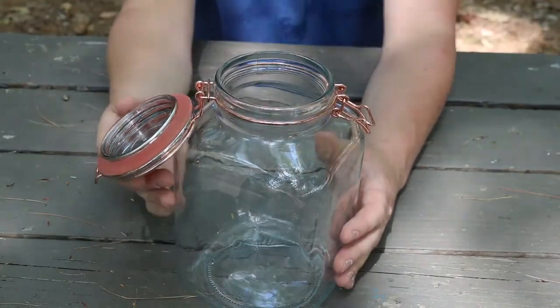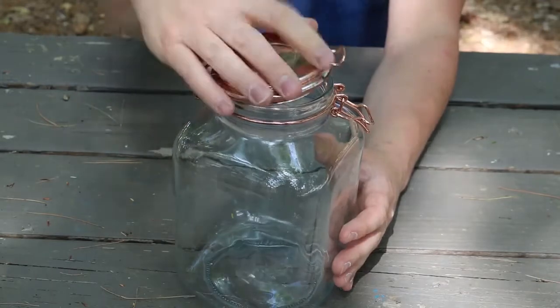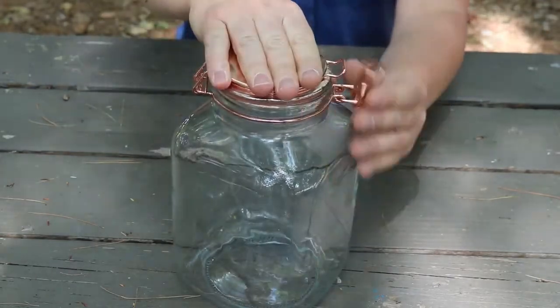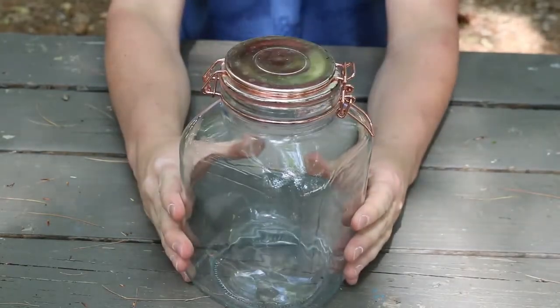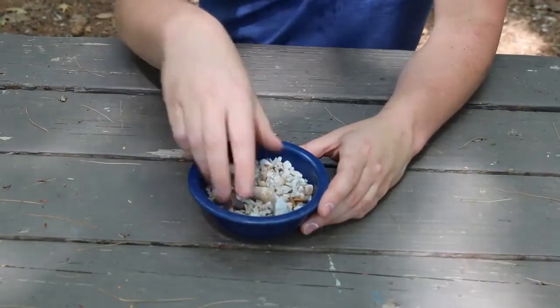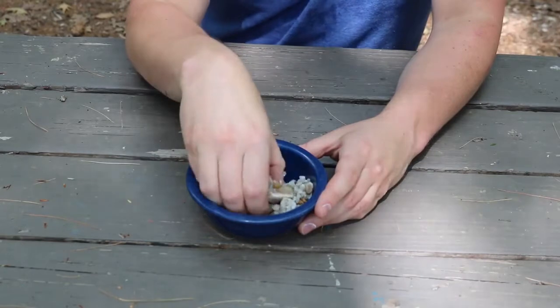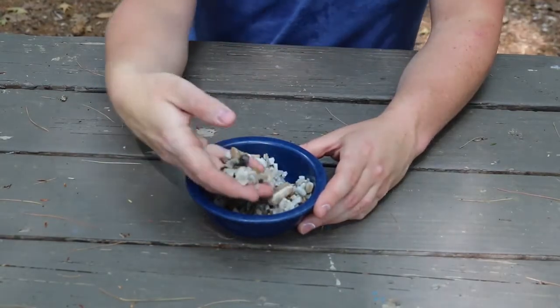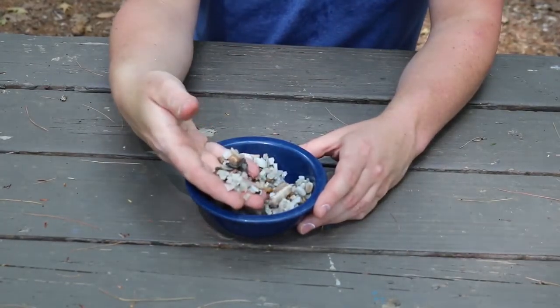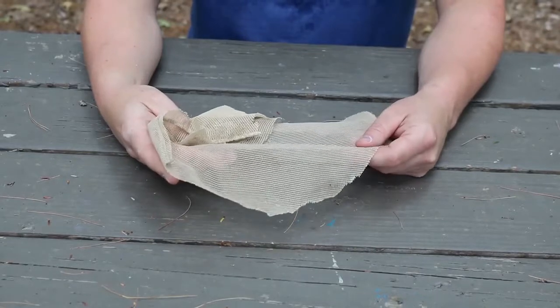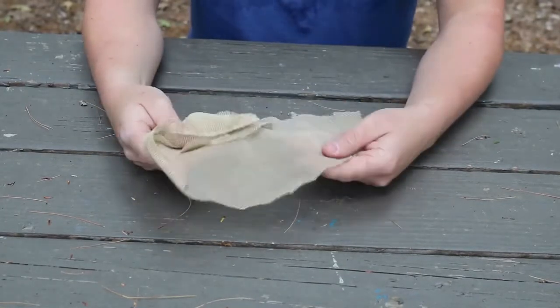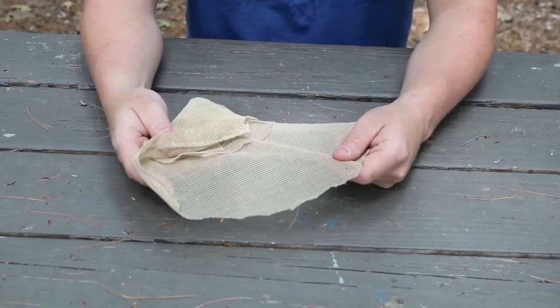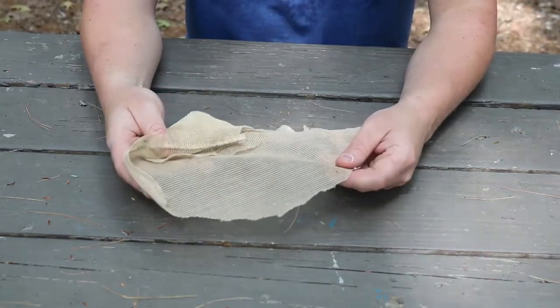Some terrariums do not have airtight containers. For the type we are going to be making, you need to make sure that your container can seal up and be airtight. The next material that you'll need is some sort of coarse gravel or small pebbles. If you'd like, you could also use aquarium glass. The next material that you're going to need is some sort of screen or netting. If you'd like, a coarse fabric such as burlap would also work very well.